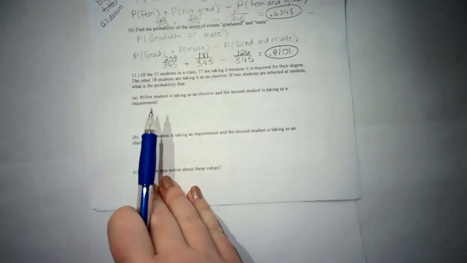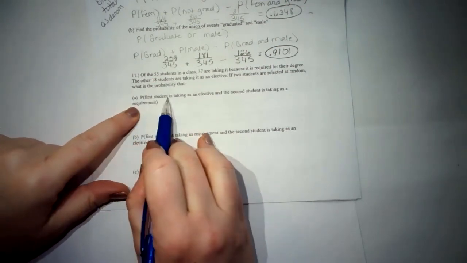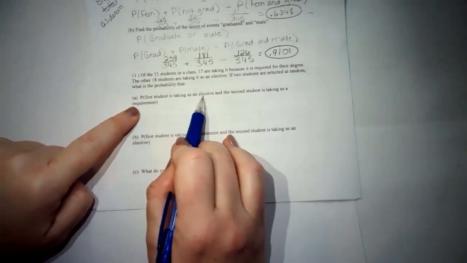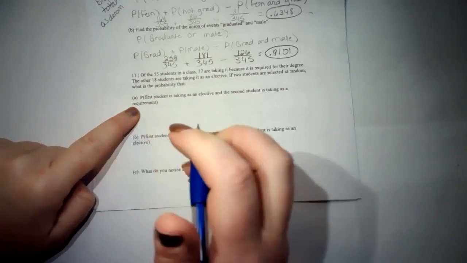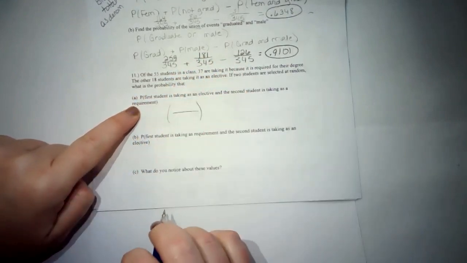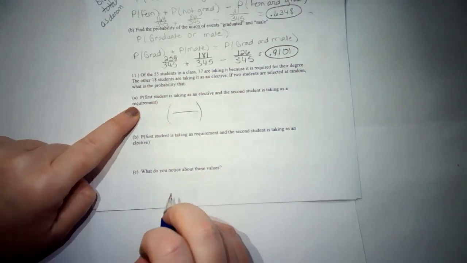Okay, we're going to do the 2 student draw. What's the probability that the first student is taking the class as an elective? Okay, so what would that probability be? We'll stop right there. Okay, well, how many students are in the class total at this point?